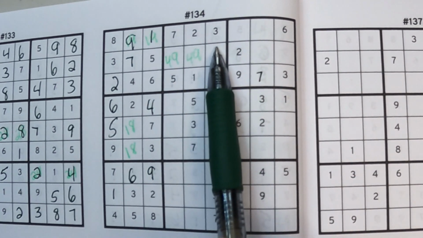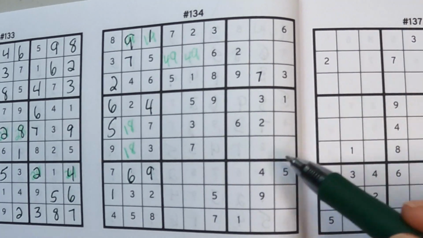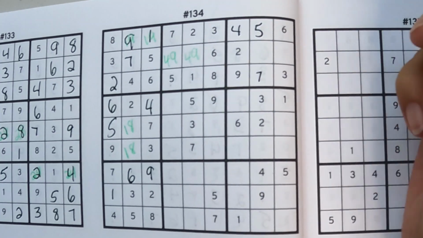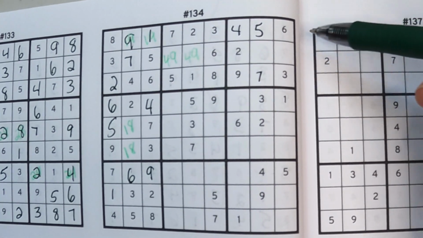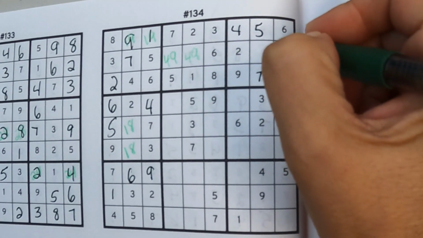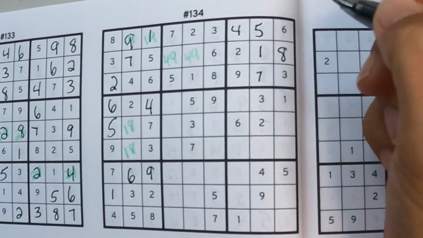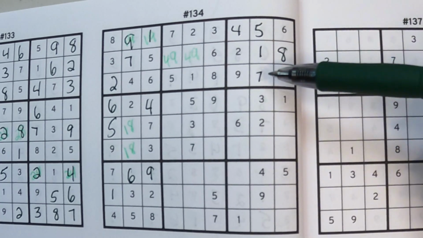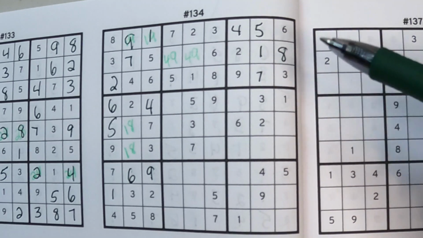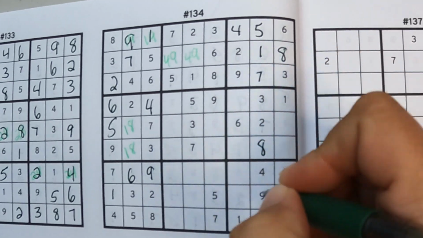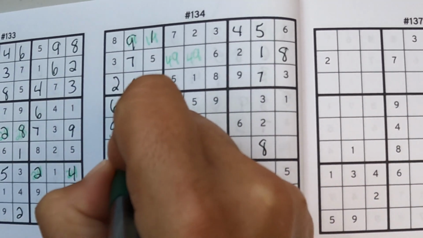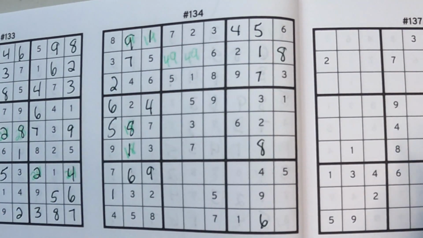For this top row now, we're missing 4 and 5. We've got a 4 here, so 5, 4. For this box now, we're missing 1 and 8. We've got a 1 here, so 8, 1. For this column now, we're missing 6 and 8. We've got a 6 here, so 8, 6. That 8 makes this our 1, 8.